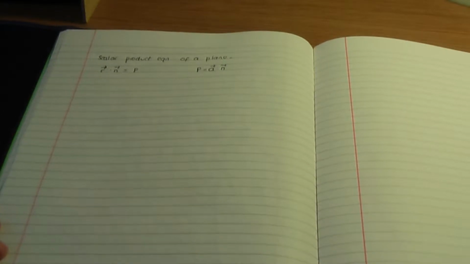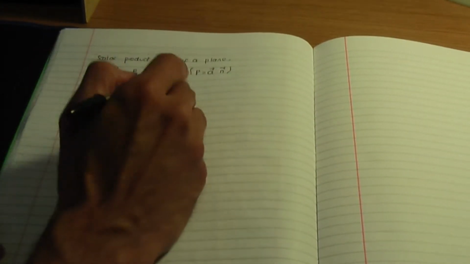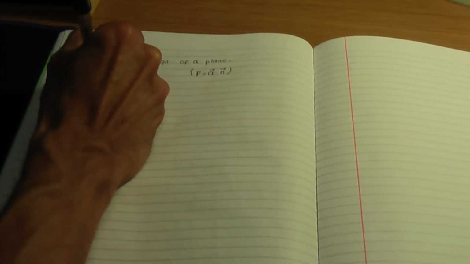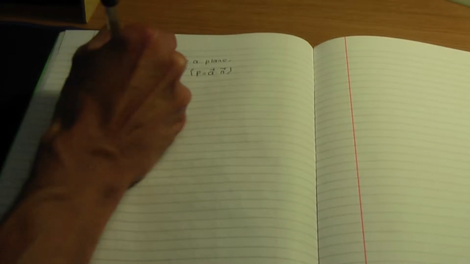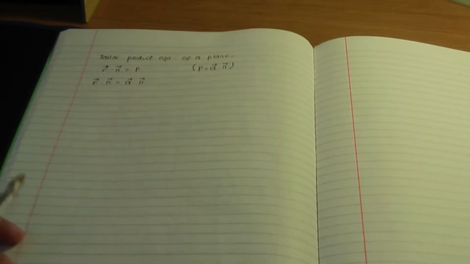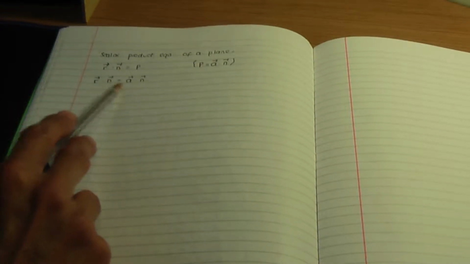We've seen that result in the previous video. So if I replace the capital P by a dot n, we're going to have r dot n equals a dot n.